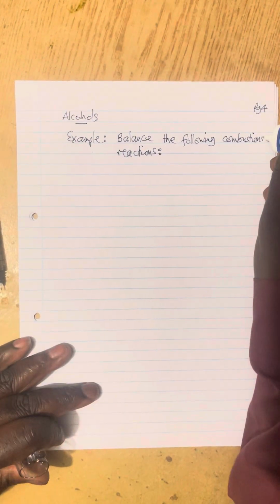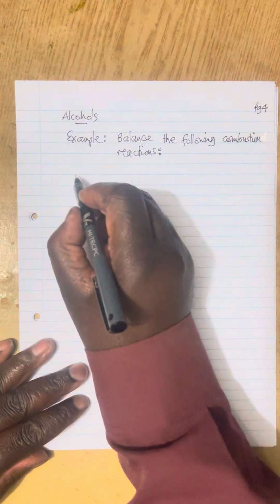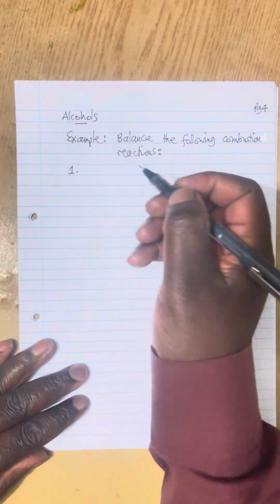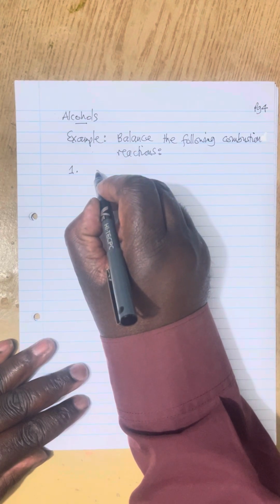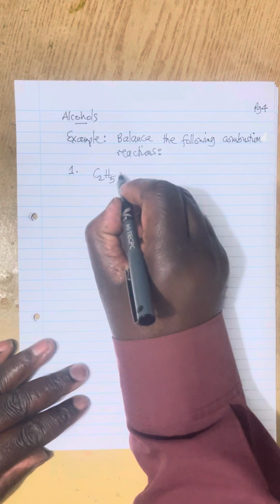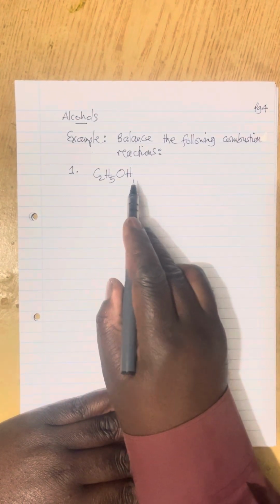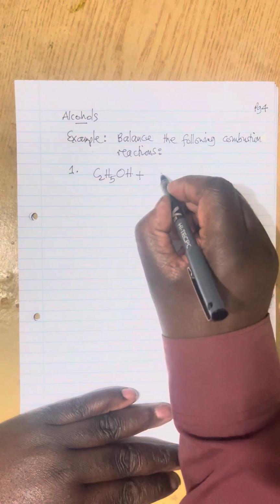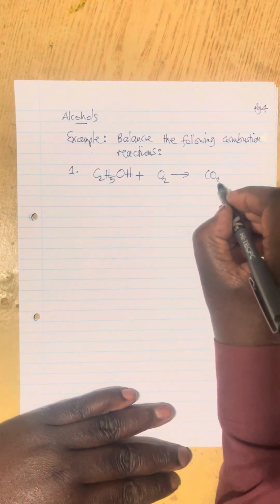Now, let's look at number 1. So number 1, let me write it here. We have, let's start with ethanol, C2H5OH. Remember, the general molecular formula for alcohols is CnH2n+1OH. Now this, again, is in complete combustion, producing carbon dioxide and water.